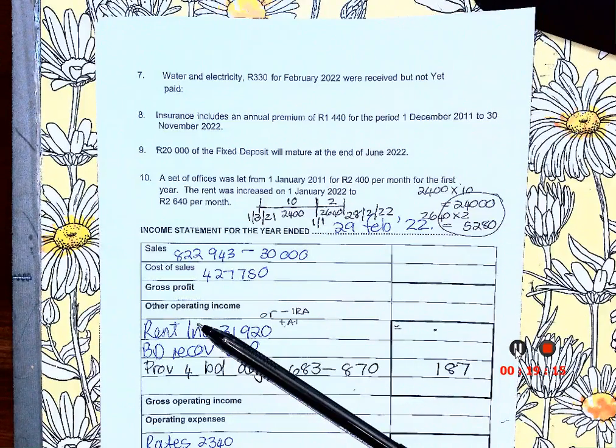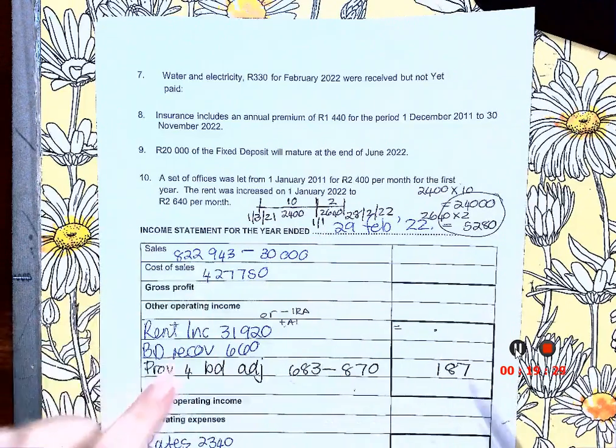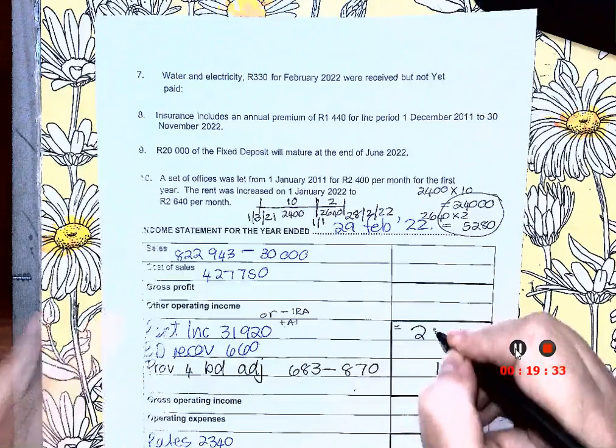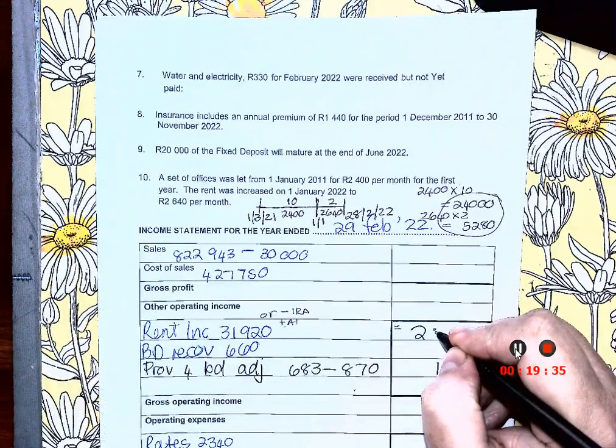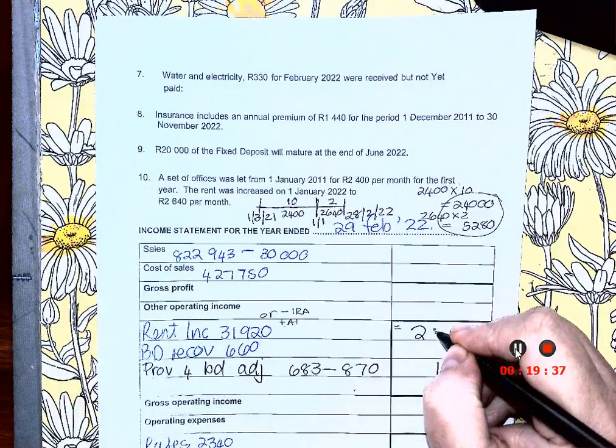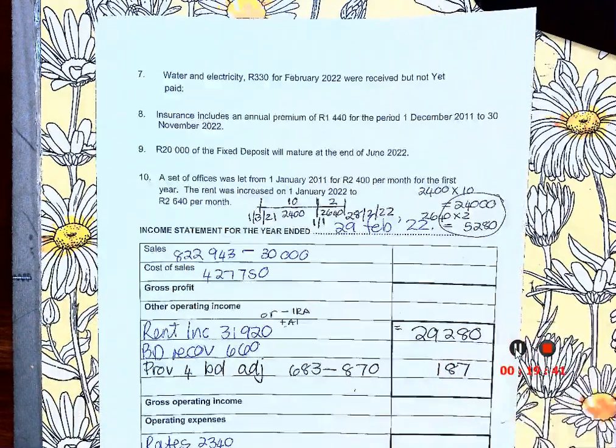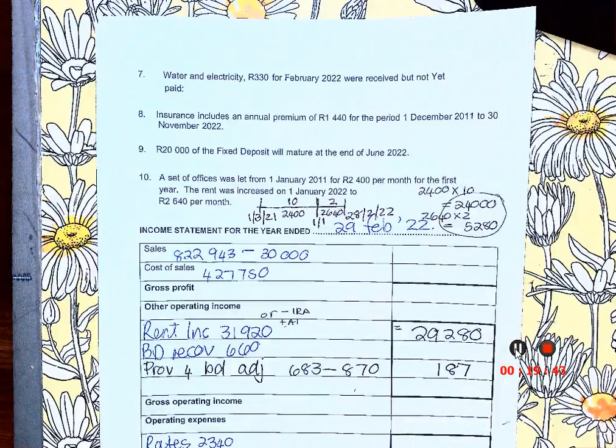They tell you how much you are supposed to receive. They tell you, for 10 months you receive this, for 2 months you're supposed to receive that. Then when you work out the total, you get what the income is. So the income is 29,280. You see that?